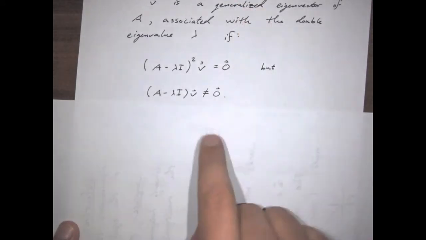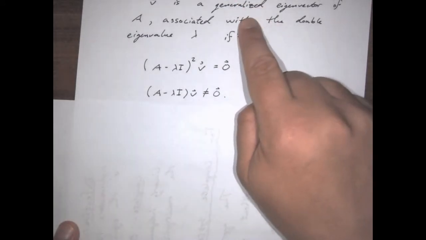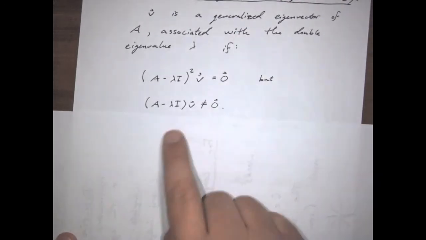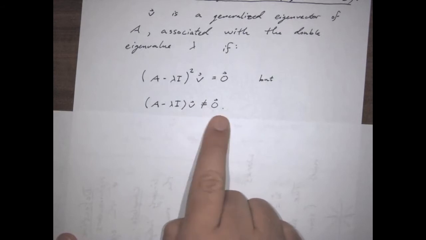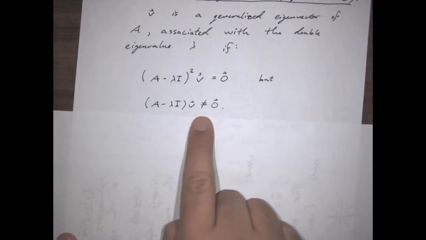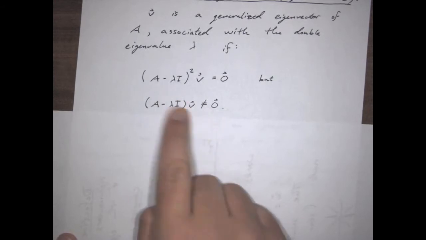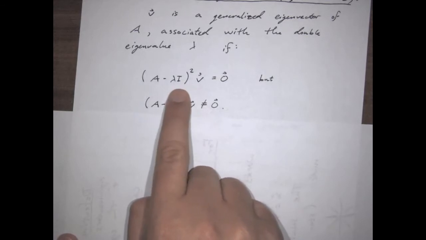So specifically, it is a generalized eigenvector if it is not an eigenvector, because if this were equal to 0, this would mean V was an eigenvector. So it's not an eigenvector, but it is in the null space of A minus lambda I squared.